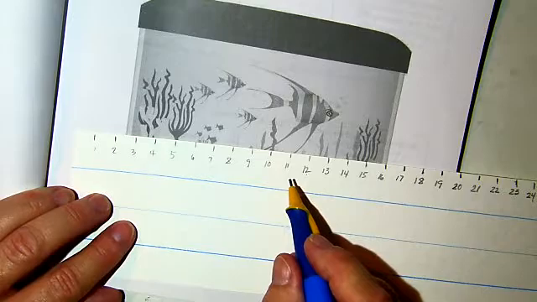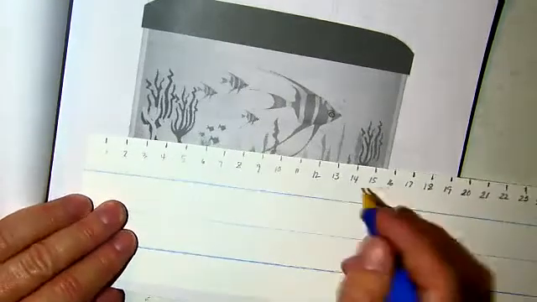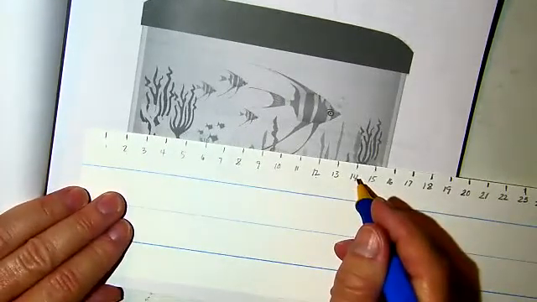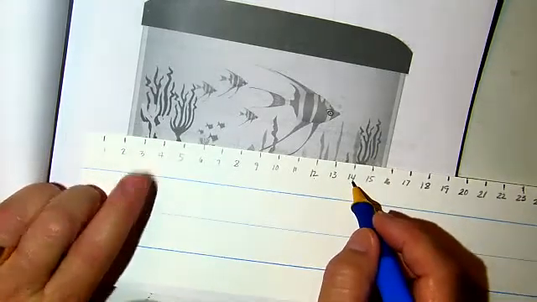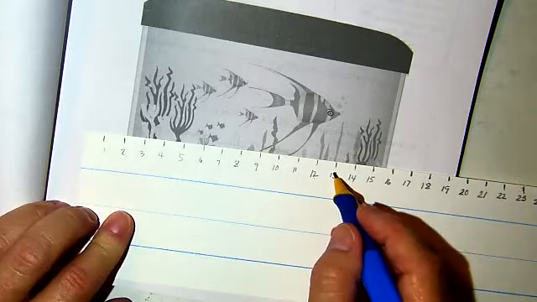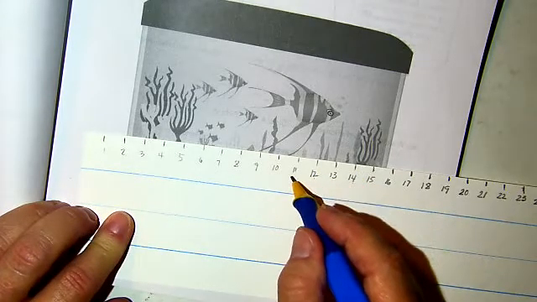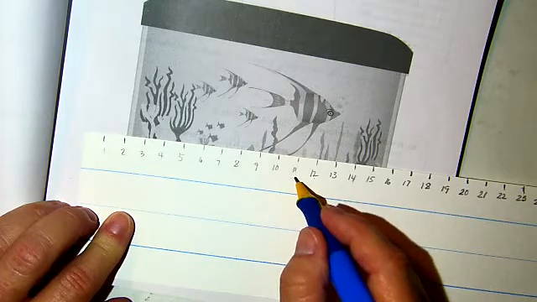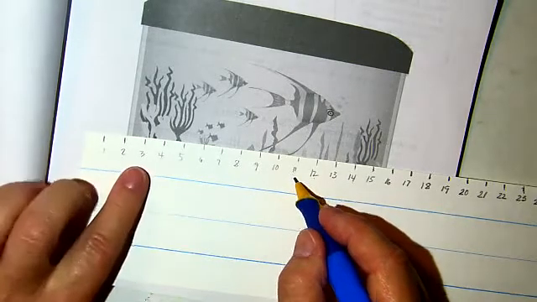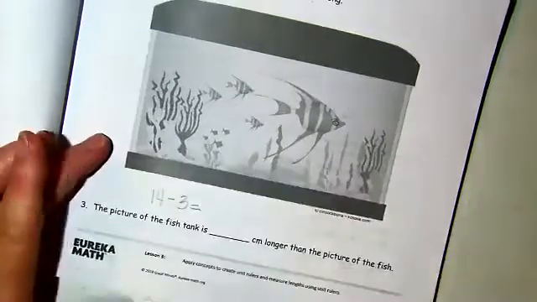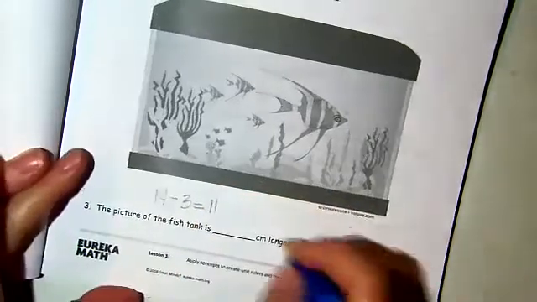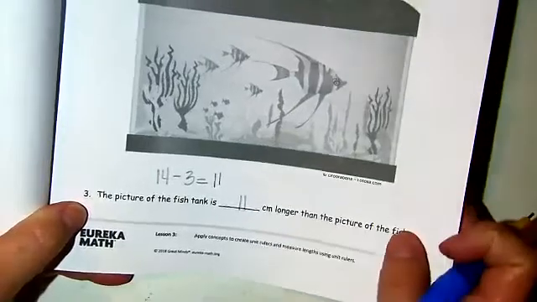14 minus 3. So the difference between 14 and 3, I'm going to count back. 1, 2, 3. And the difference is 11. There are 11 centimeters between 14 and 3. 14 minus 3 is 11. The fish tank is 11 centimeters longer than the picture of the fish.